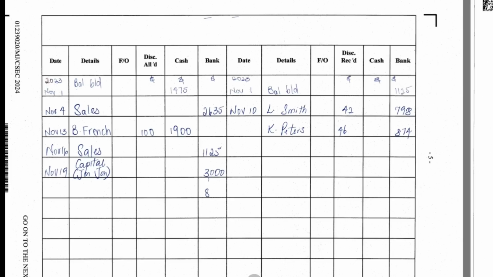On the 27th, we have a contra entry. So money is going to the bank account from the cash book, and the folio is going to be C. This is November the 27th. We have to get the transaction over here as well. And this is bank contra, and it's coming out from the cash.